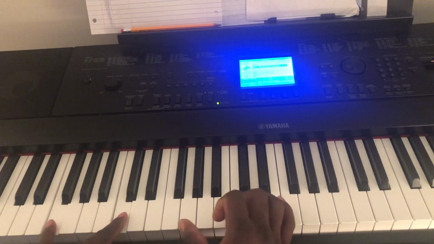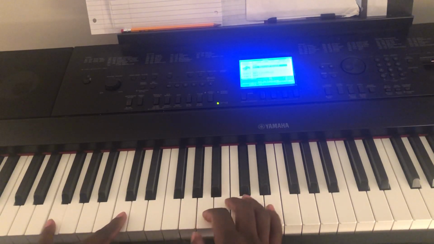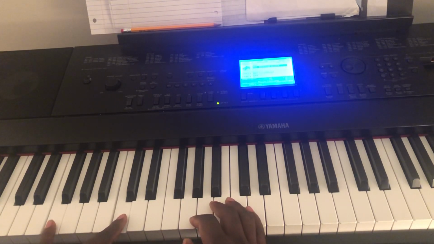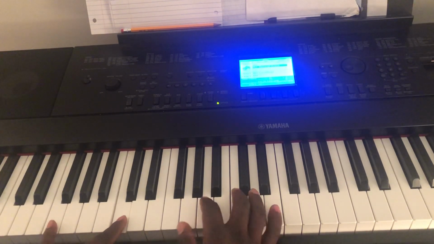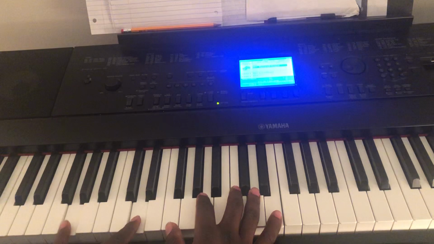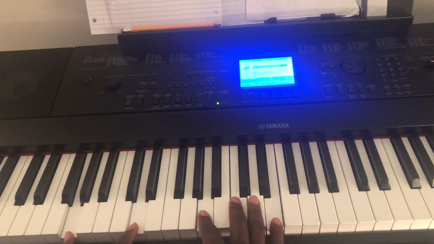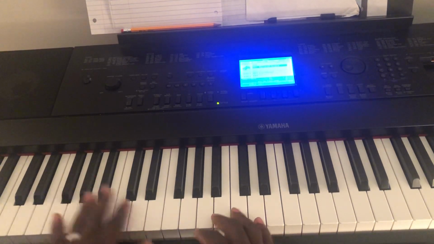Make sure you make your minors minor 7 and make your majors major 7, except for the 5. The 5 you can just play it simple. Okay, and also there's another thing they do in R&B.